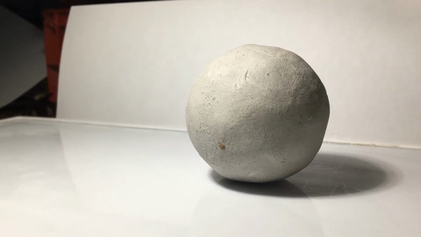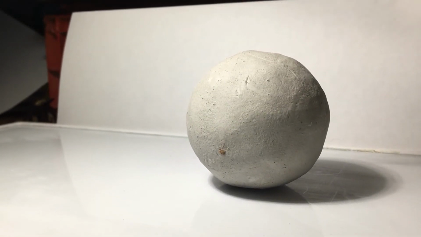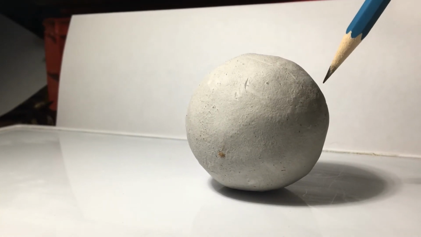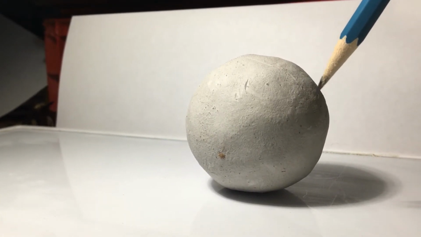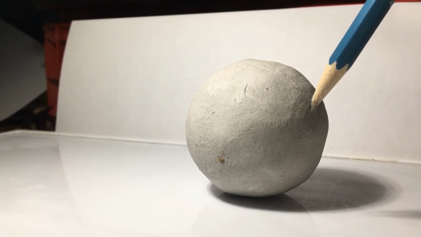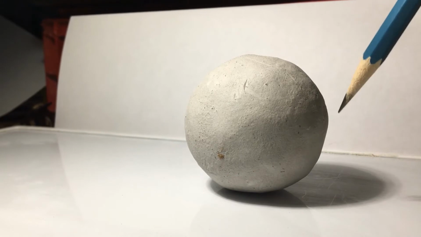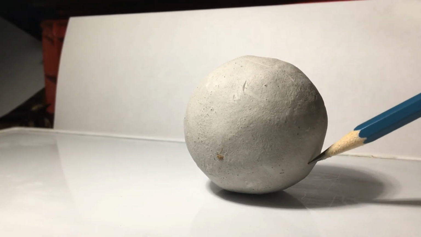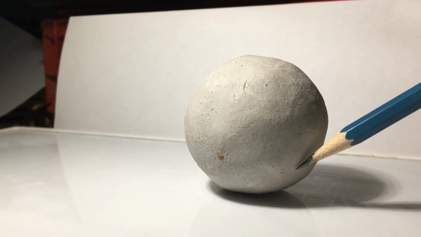And it's going to be kind of where the object is turning away from the light. So I can see a core of this shadow right up in here. And the reason why I know that's the core is because, can you see that it's lighter down here?